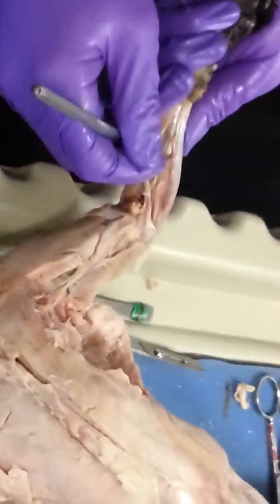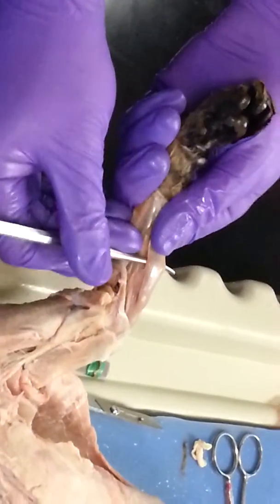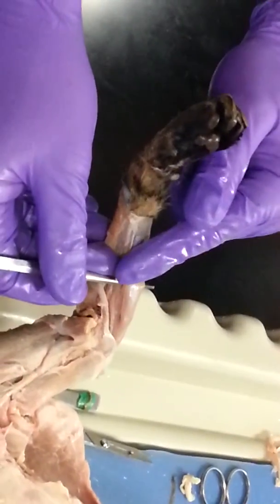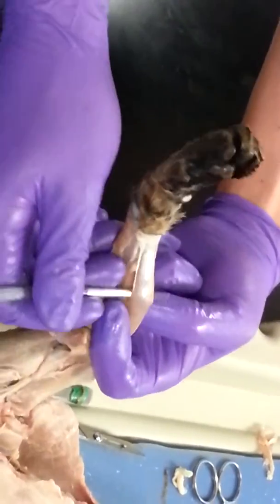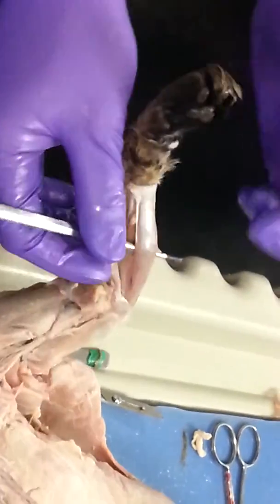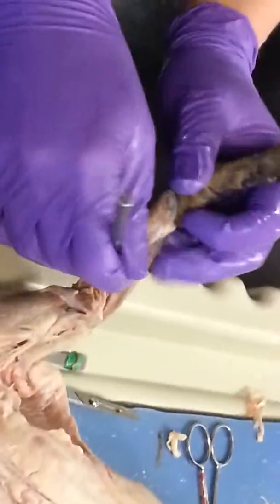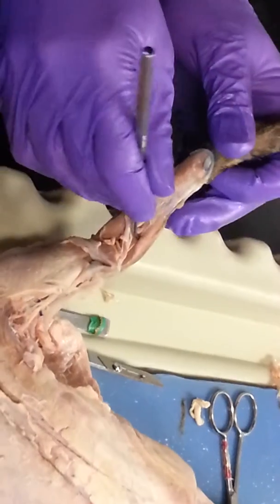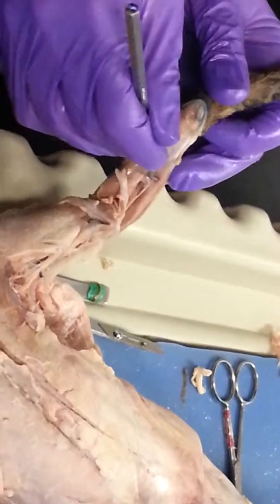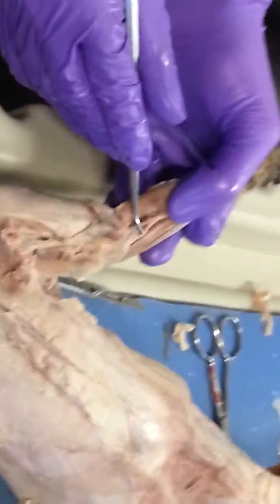Then we have this one here, the palmaris longus. And you'll notice the palmaris longus is going to be kind of this big fat piece, but it's really thin. So if you're on the flexor side and you can't exactly tell where you're at, it's always this big flat one right in the center. And then what would this one be then? Flexor carpi radialis. Good.